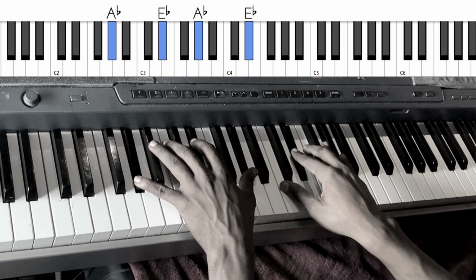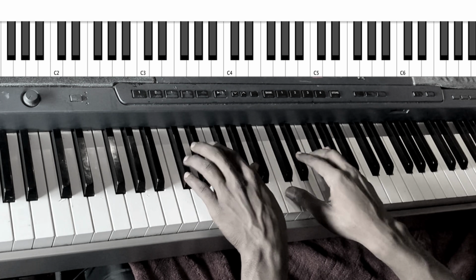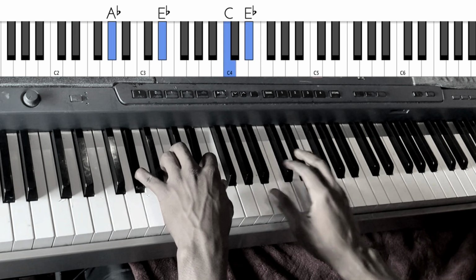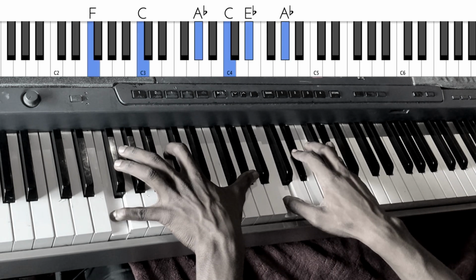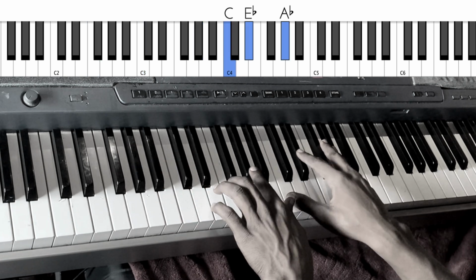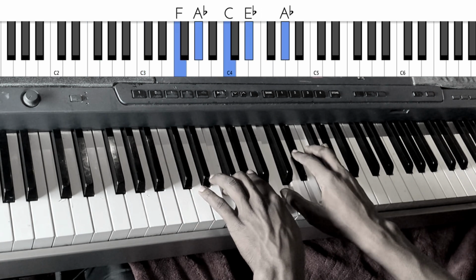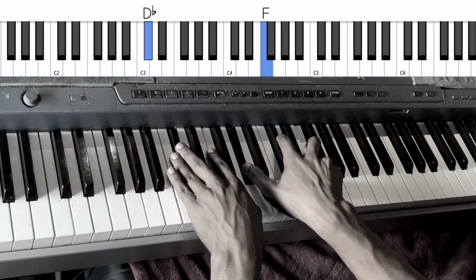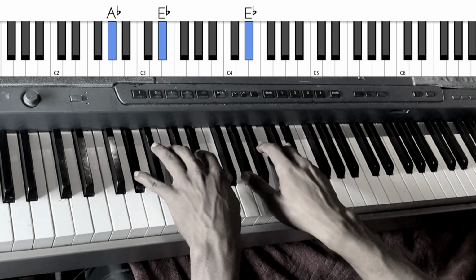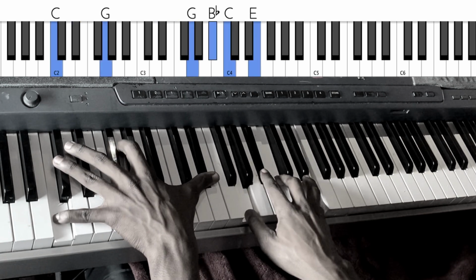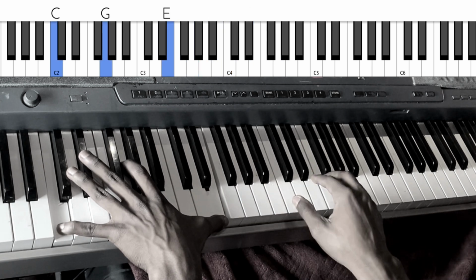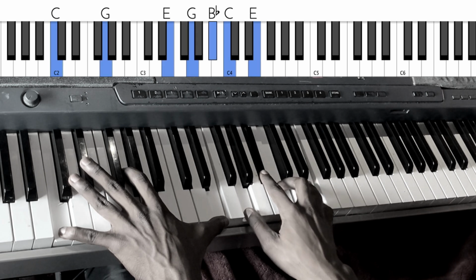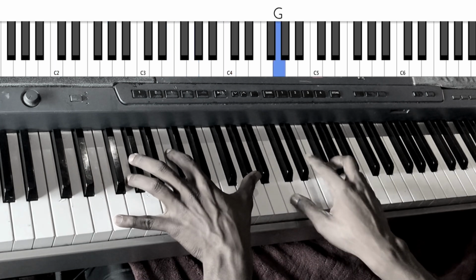I'm going to the 1, so I can do 5. That's the 6, so before I go there, I can do 3. 3 is my passing chord to 6. That's my C dominant, because I'm going to the F minor.